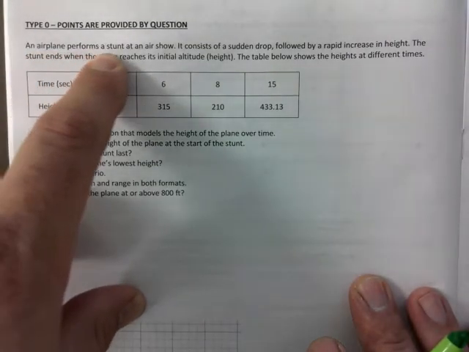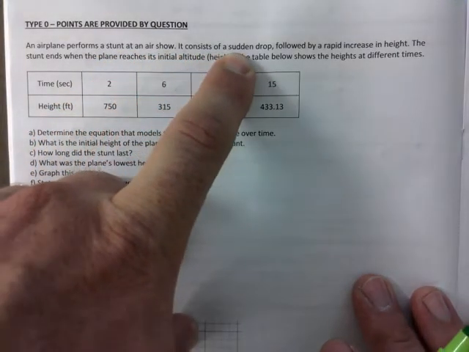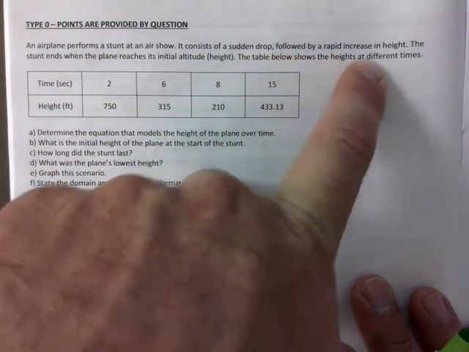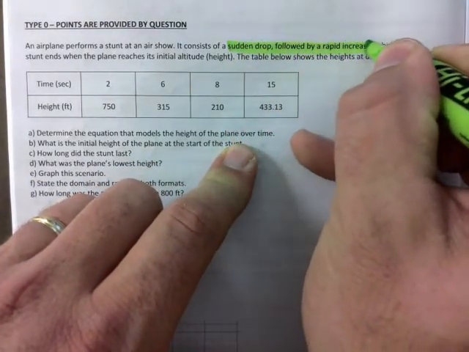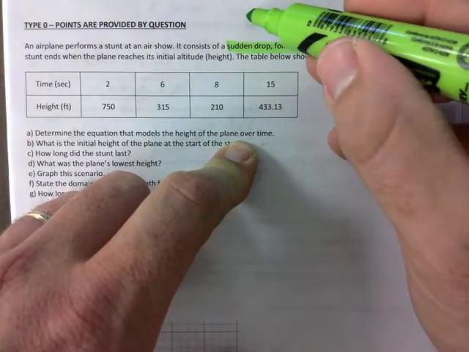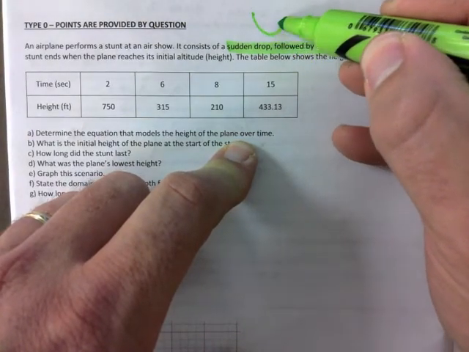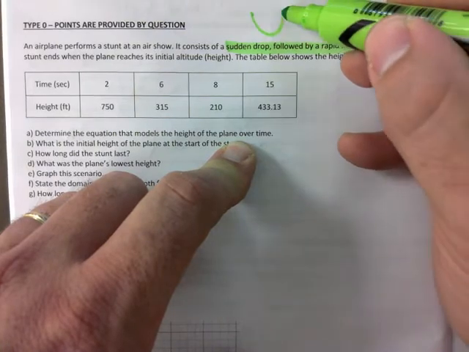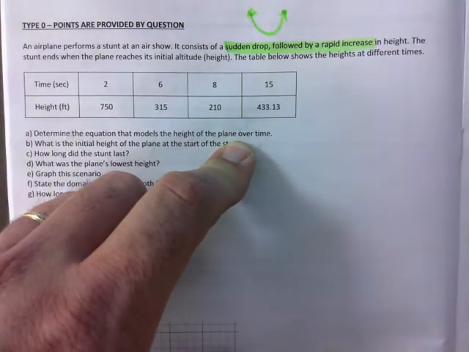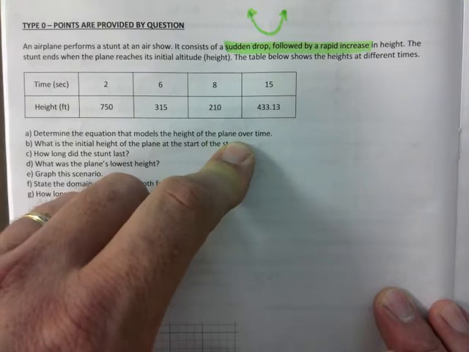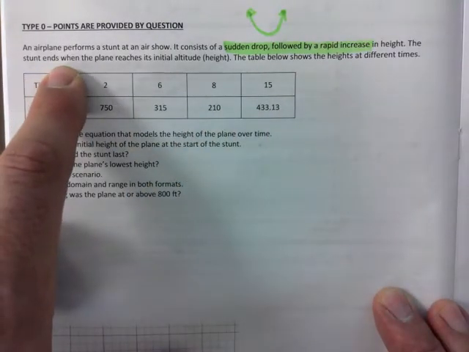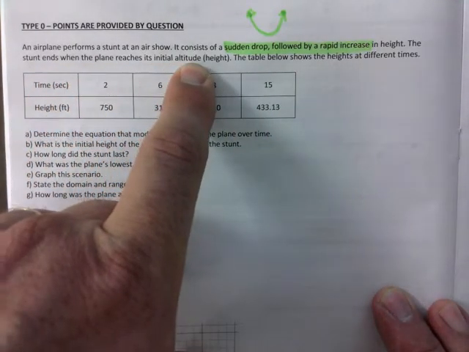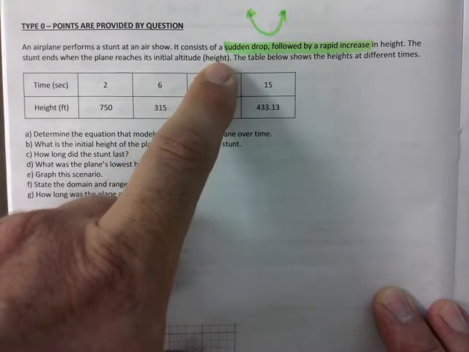An airplane performs a stunt at an air show. It consists of a sudden drop followed by a rapid increase. I don't know if you can picture that. But if you ask me, it's a sudden drop followed by a rapid increase, right? It gives you the sense that it's opening up. This parabola is opening up. You haven't seen a whole lot of those, but here it is, right? The stunt ends when the plane reaches its initial altitude, which is the initial height.